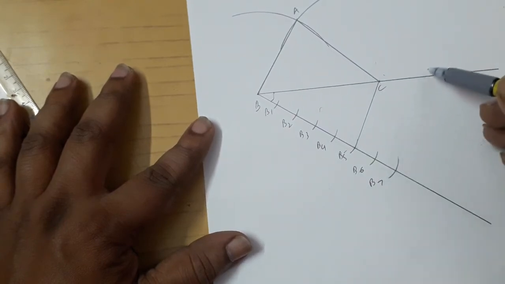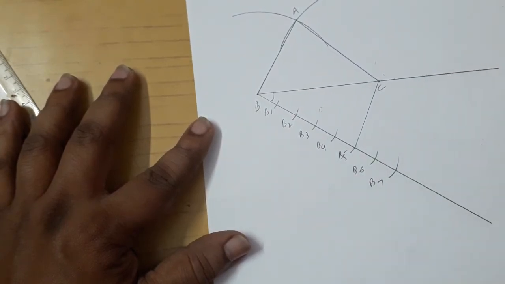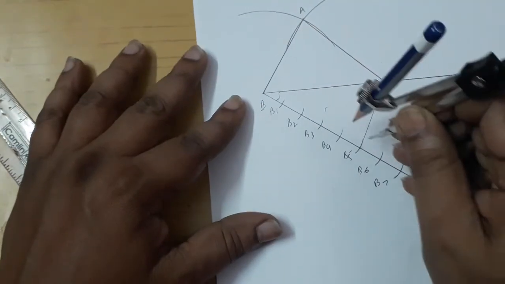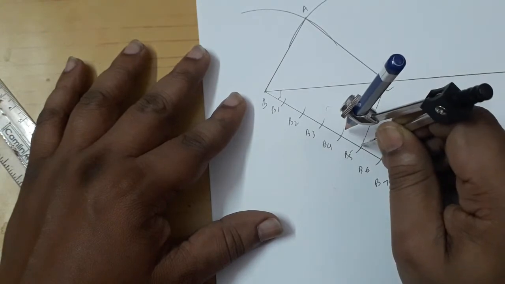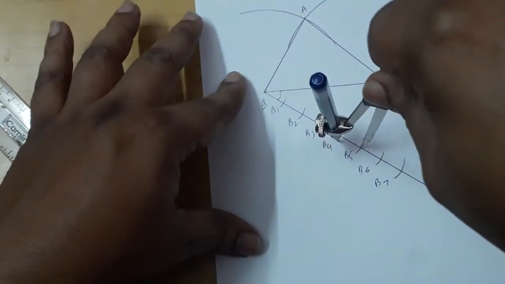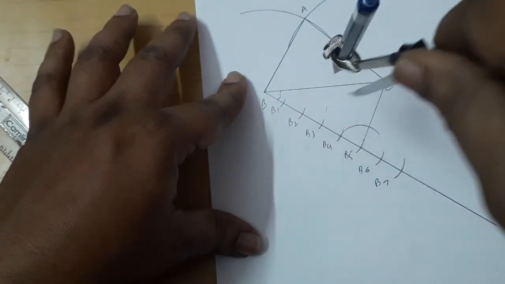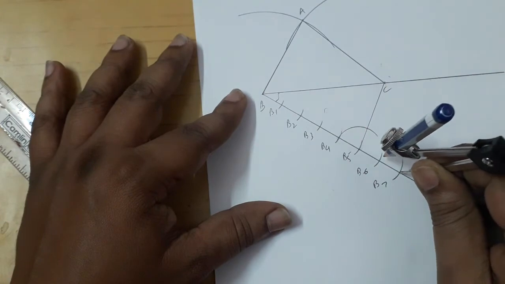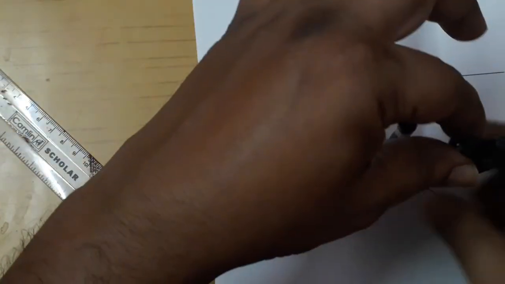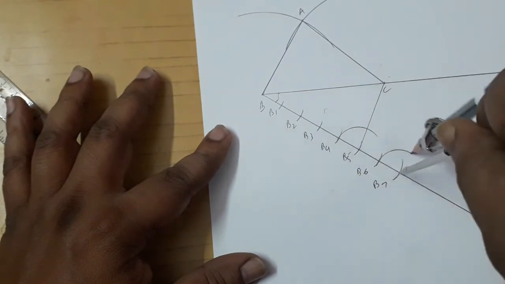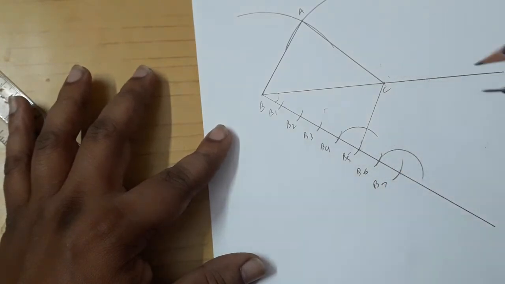So it should come something like this here, over here, so that we do it the way we have done it previously as well. We take a marking from B5, this, and that same marking we'll take from B7, like this.